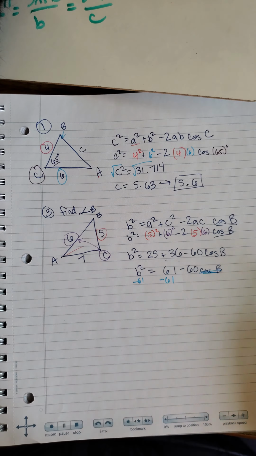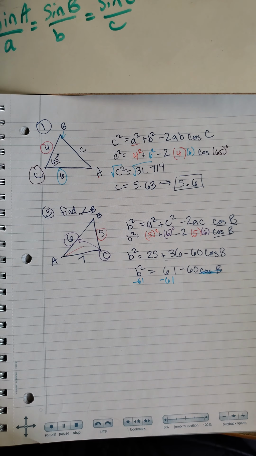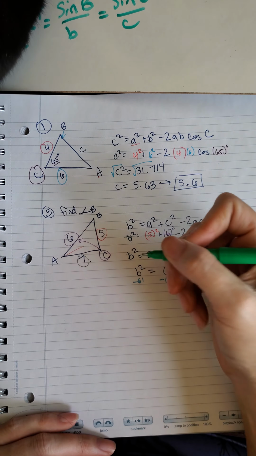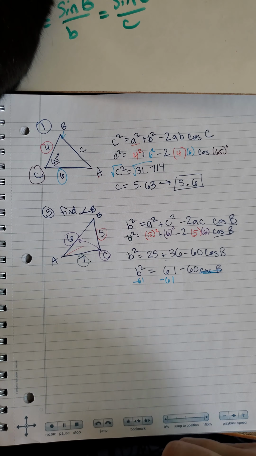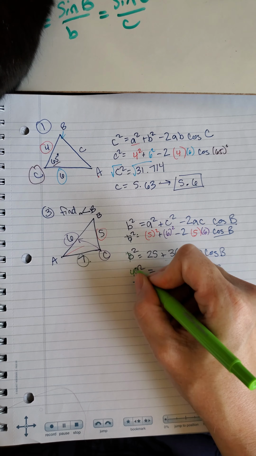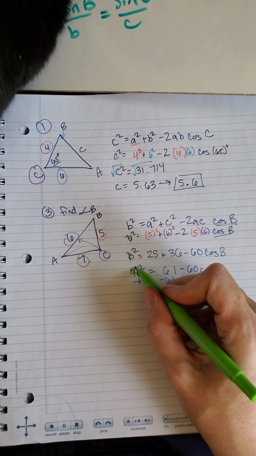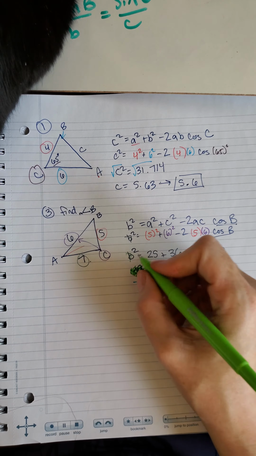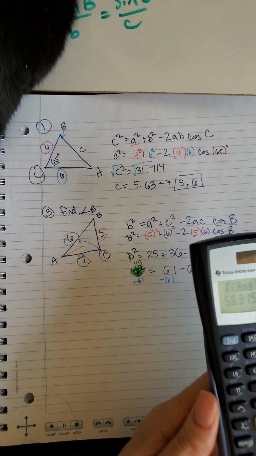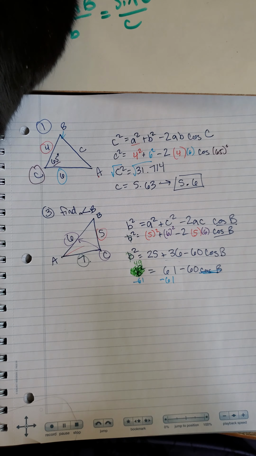Oh, do you know what? I just realized I forgot to put my B in there. Let's go with how about a green color for B? So B was 7. I should have had this be 7 squared, so this is 49 right here. Okay, so that means we're going to go 49 minus 61. We are so not going to rely on my brain here.